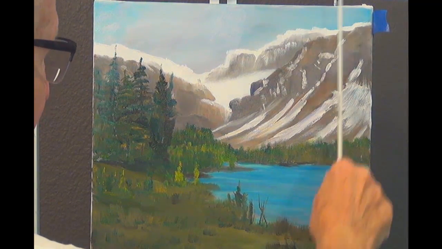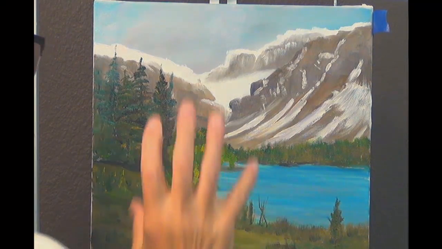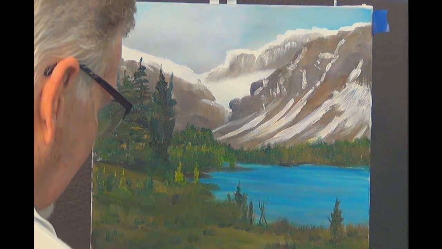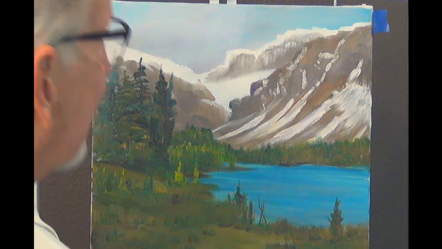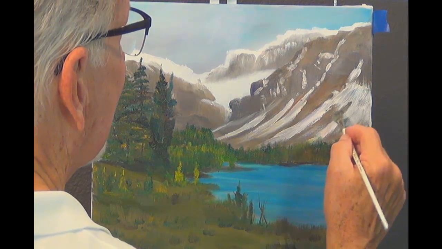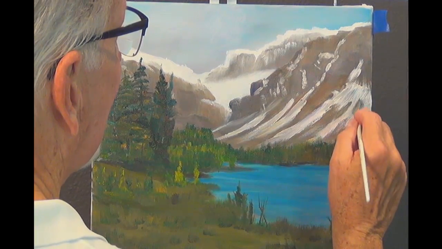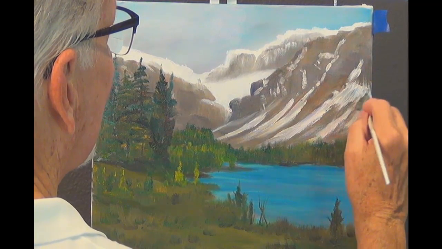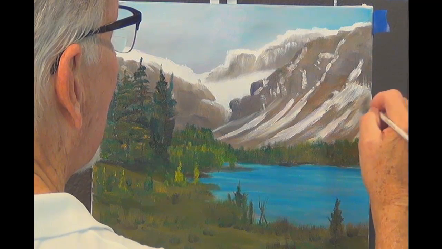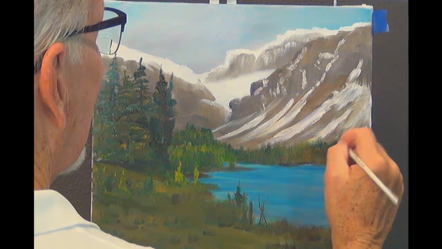All right. I think I took that down a little bit so that it's not quite so bright. Yeah, I moved that down probably one or two values. And a lot of this is in shadow, so it doesn't hurt to overshadow some of this. Not too much dark in there.